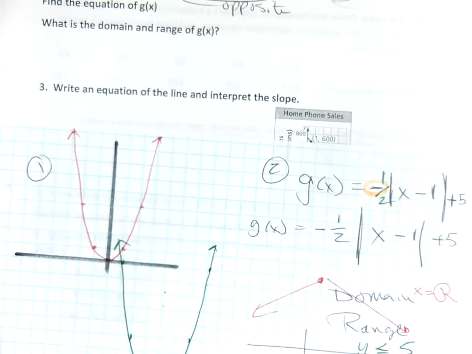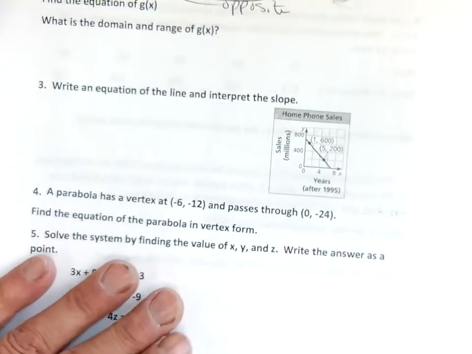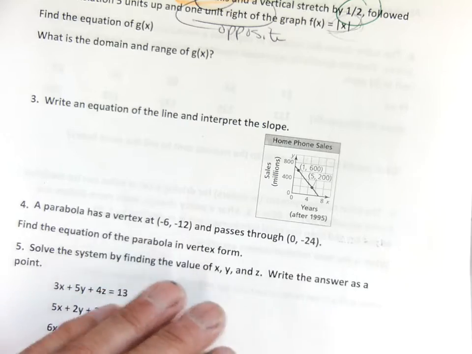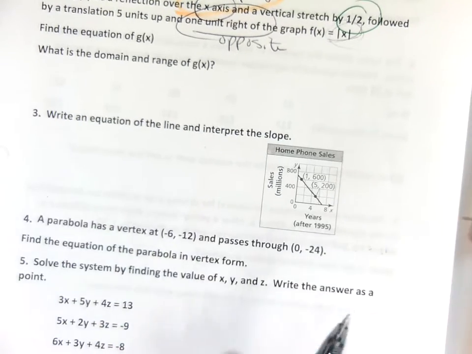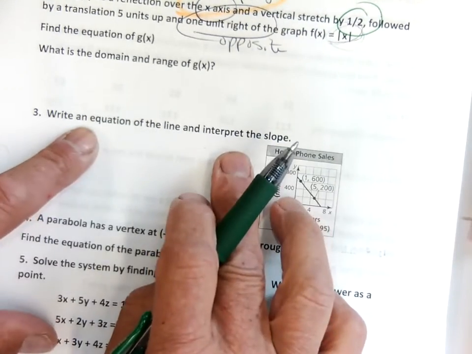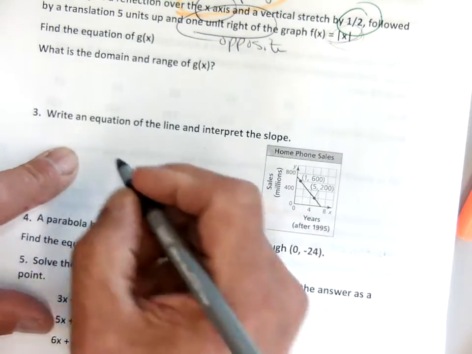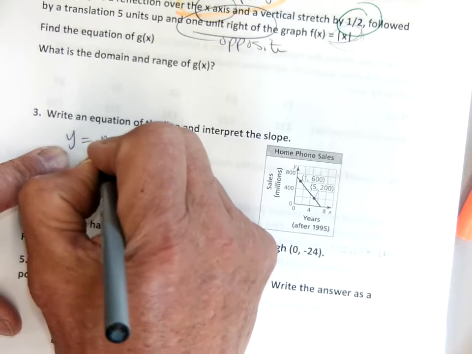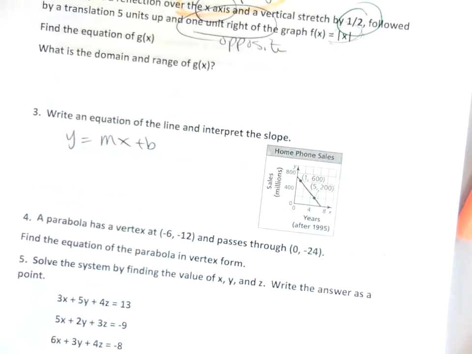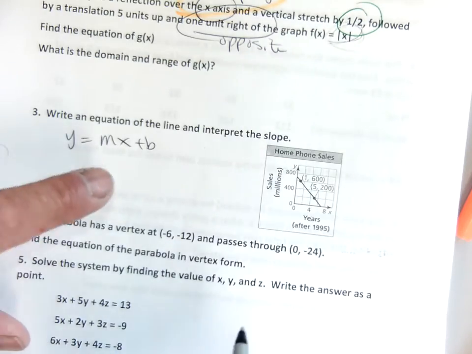All right, now number 3. So number 3, I'll do on this paper because I have room. Write an equation of a line and interpret the slope. Okay, so it is a straight line. So we're going to use y equals mx plus b because it is a straight line. I'm not sure what the slope is, but I can find the slope.